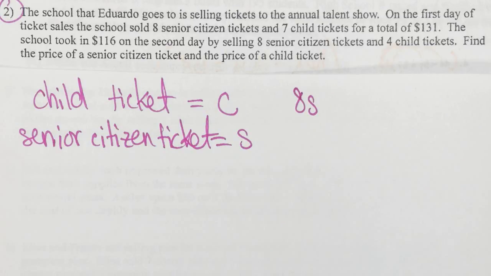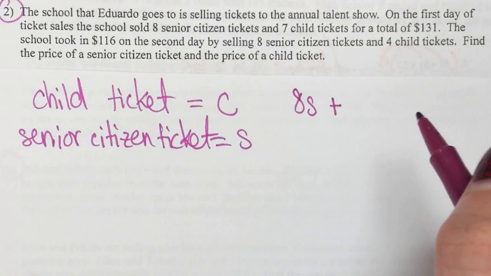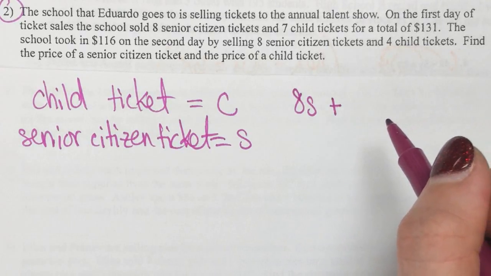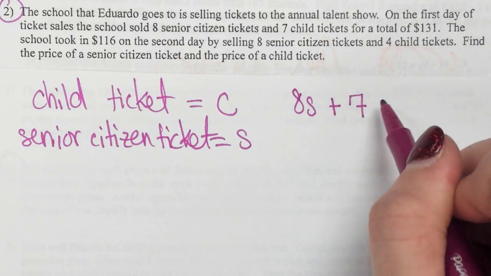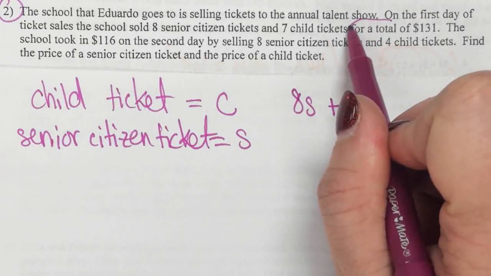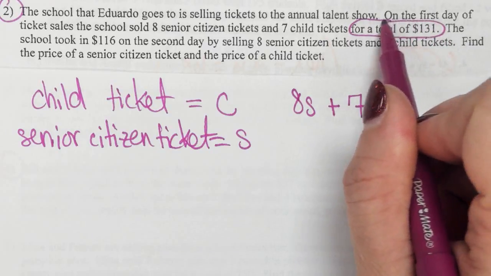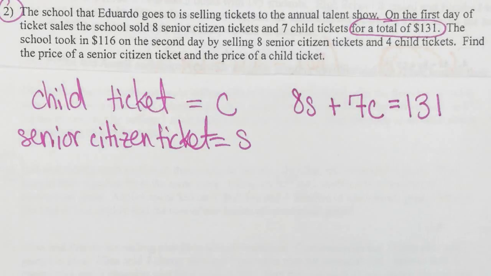You're adding, so you're going to put a plus sign. And then what came after the 8 senior citizen tickets? 7 children, so I'm going to write 7C. And then what does this mean right here, for a total of $131? Equals $131. There you go. That's your first equation.